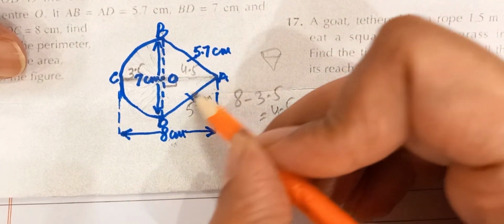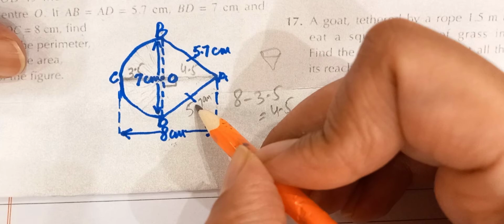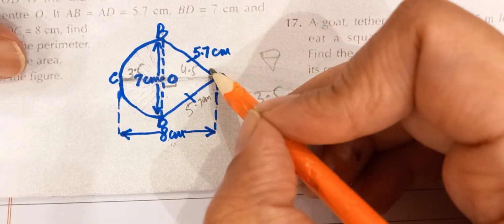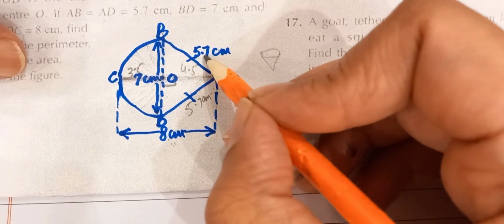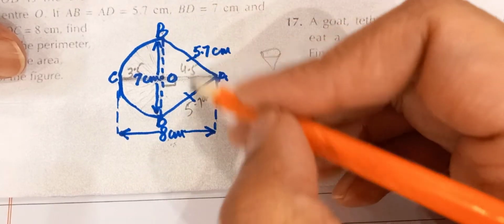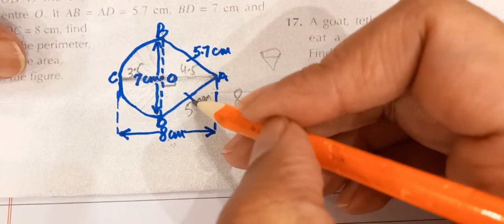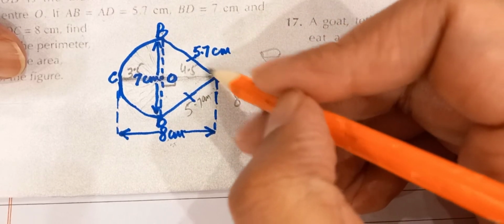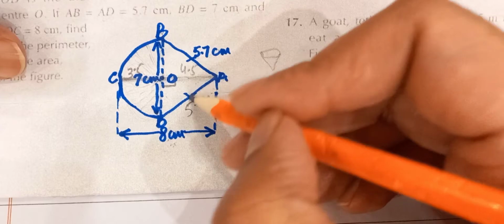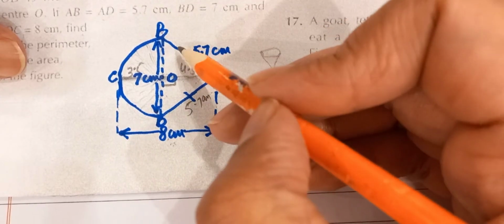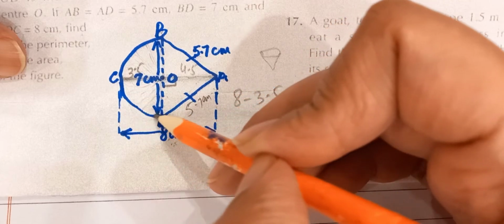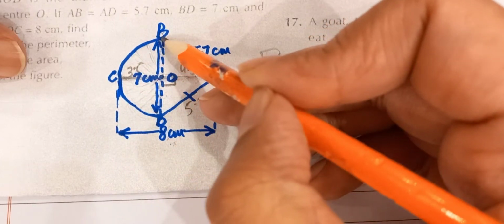I know the dimension of this line, which is 5.7 centimeters, and this is also 5.7 centimeters. A triangle which has two equal sides is also known as an isosceles triangle. So I know the dimensions of these two sides. To calculate the perimeter, I should know the circumference of this semicircle as well.